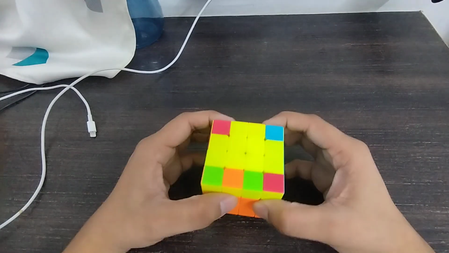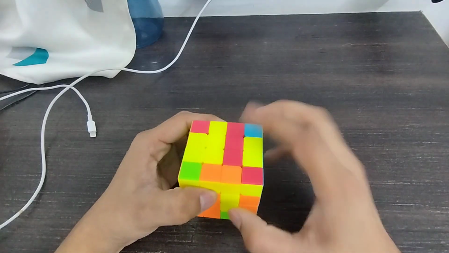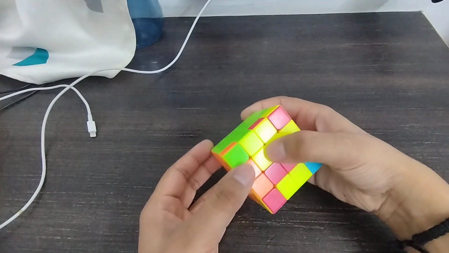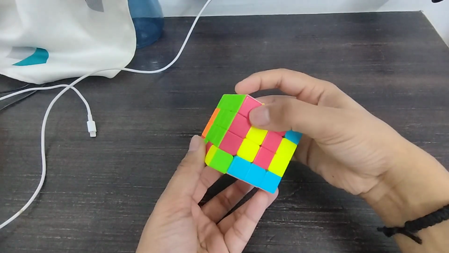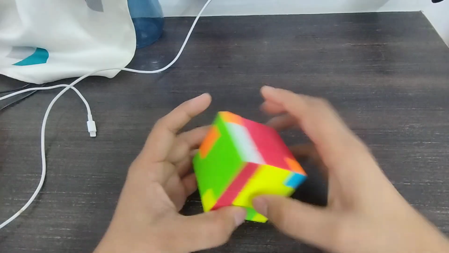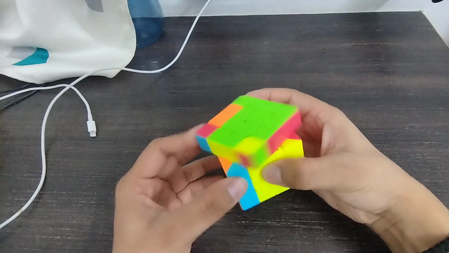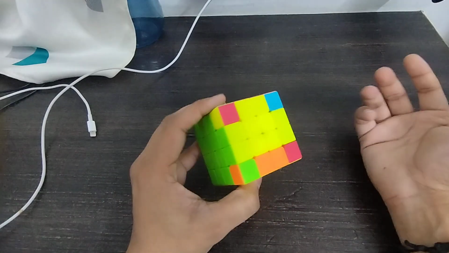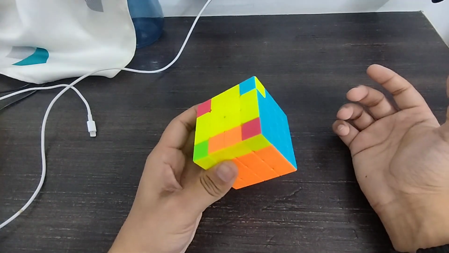But here, as I can see, it is a perfect cycle. So I will bring this edge right here. I will swap this edge with this edge, just like that. Undo this move, okay, and undo this move that we have done earlier. Very simple. So all the edges are paired, okay.